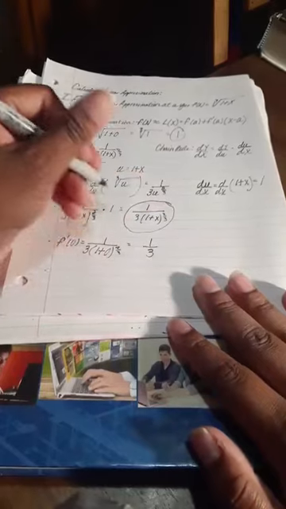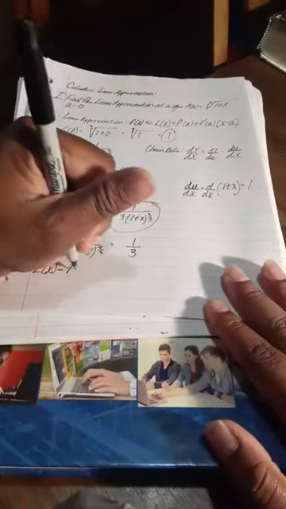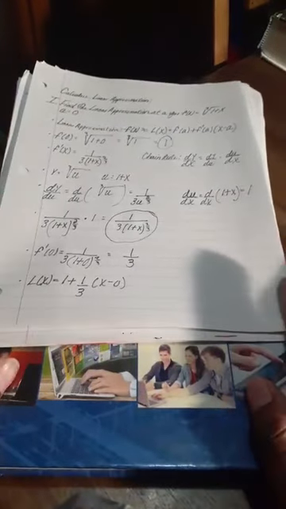Now, if we go to the linear approximation formula, it's going to be L of x. If we look at the formula, it'll be 1 plus 1 over 3 multiplied by x minus 0, which we know is just 1 plus 1 over 3 multiplied by x.